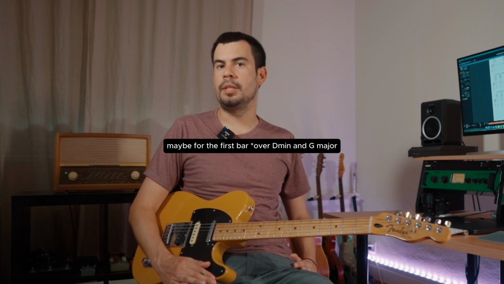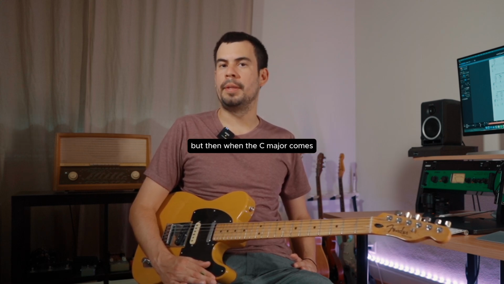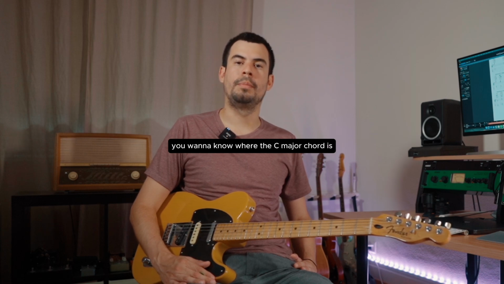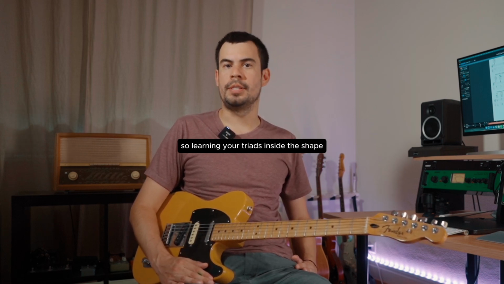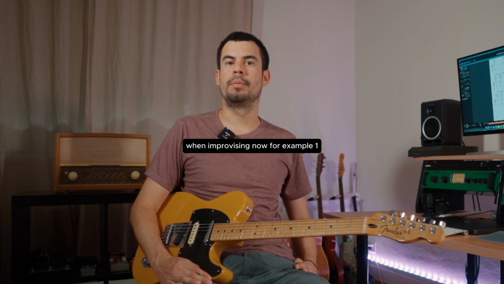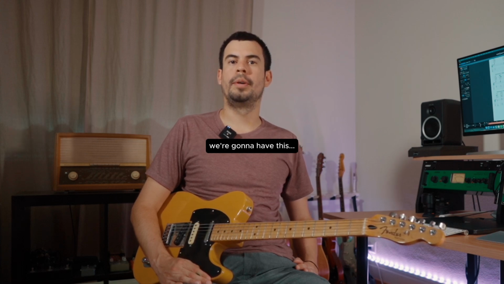Maybe for the first bar in D minor and G major, you want to play your scale, but then when the C major comes, you want to know where the C major chord is to finish on a chord tone, so the phrase makes sense. So learning your triads inside the shape is going to help you be more melodical when improvising. Now for example 1, we're going to have this.